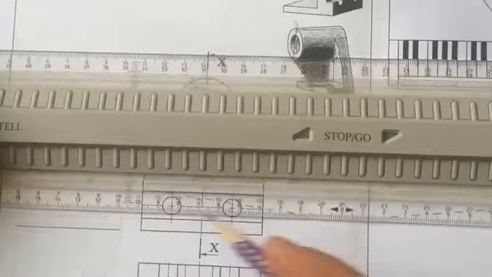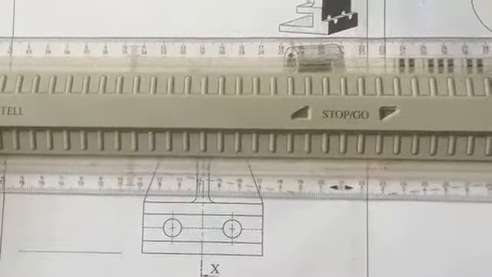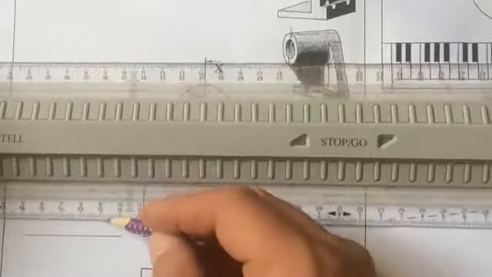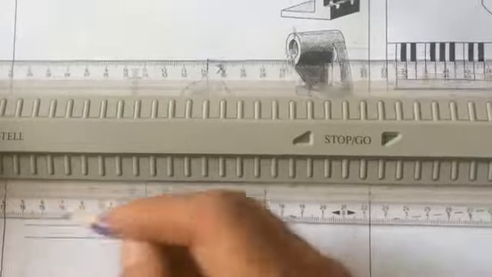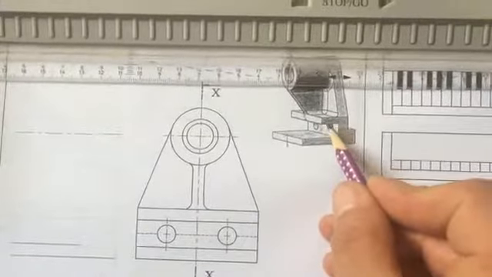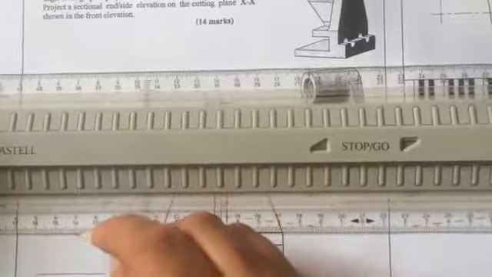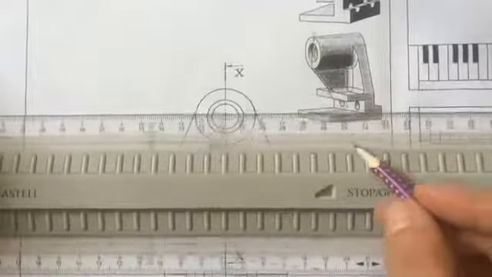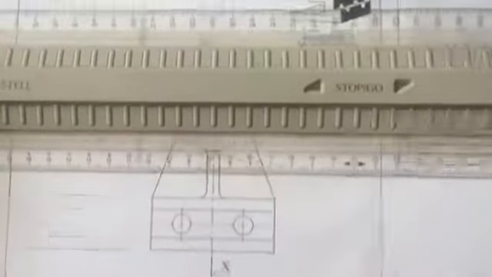Detail. Up to there. Detail at the top. I need this view taken from there, and the inner part taken from there.